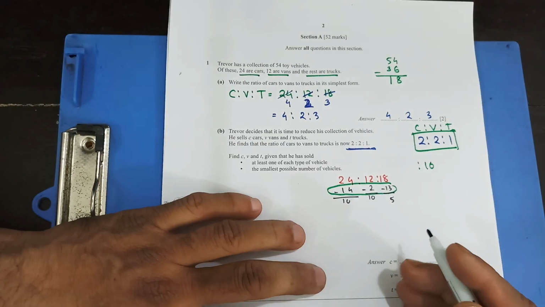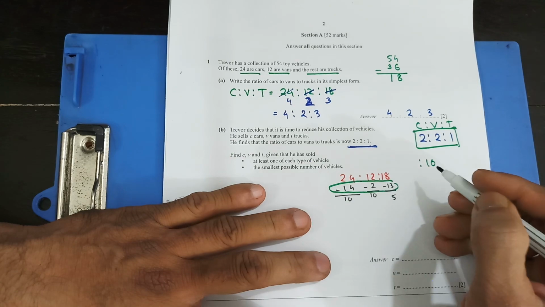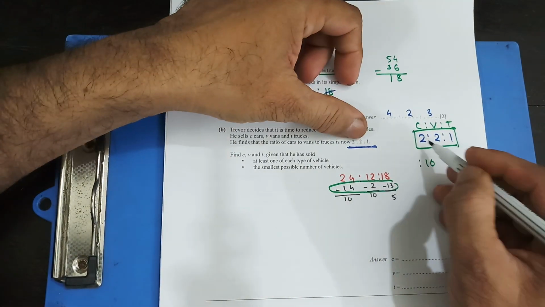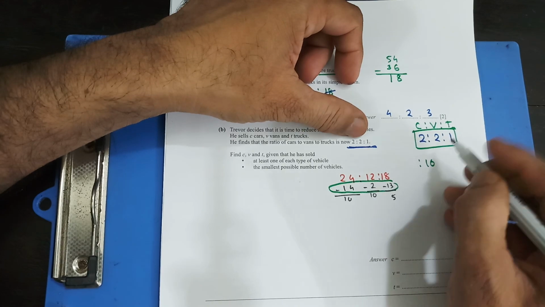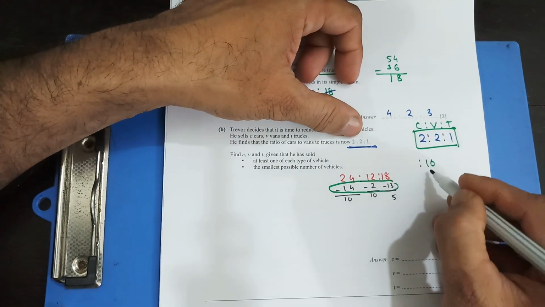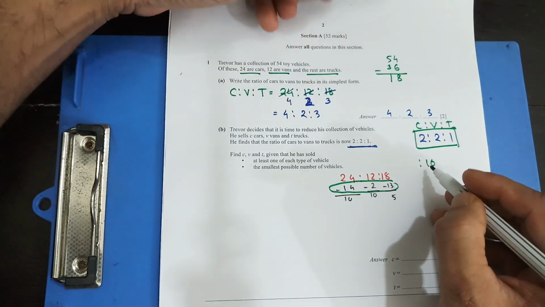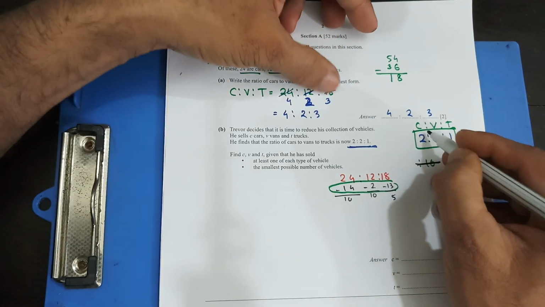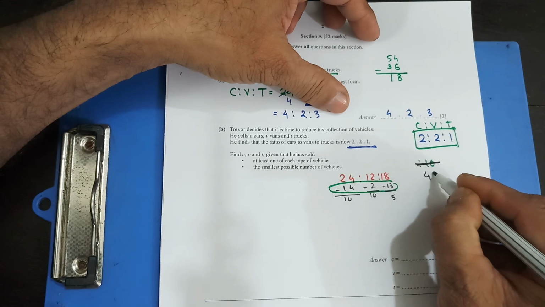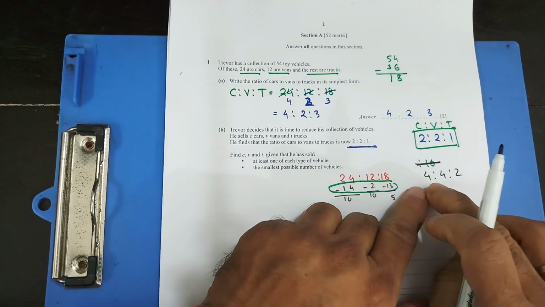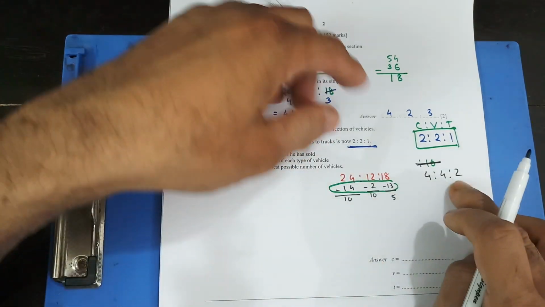Okay, can we have more options than that? Now, there is another way you can do it. See that 2 is to 2 is to 1. We're going to start with this: 4 is to 4 is to 2. I'm multiplying this by 2. Let's say this is the number I am left with after selling.